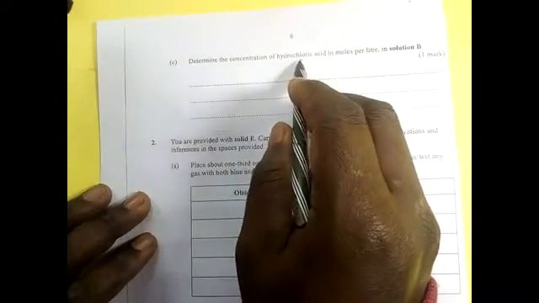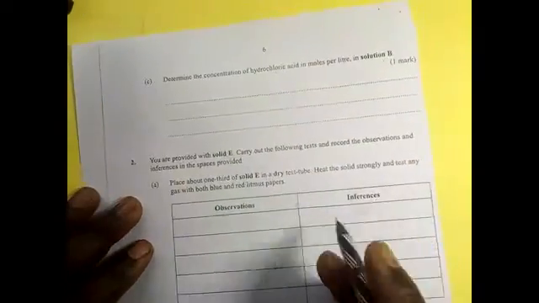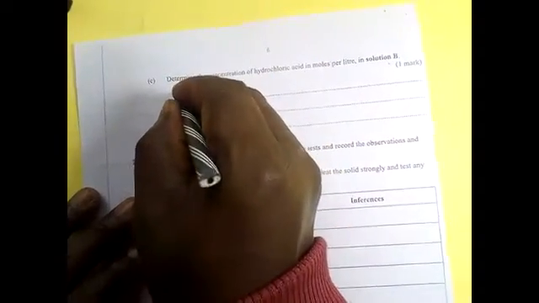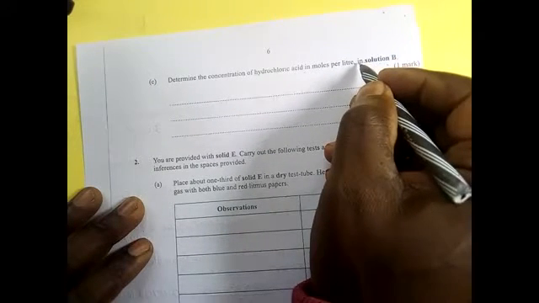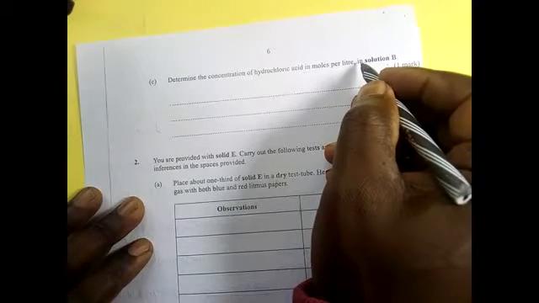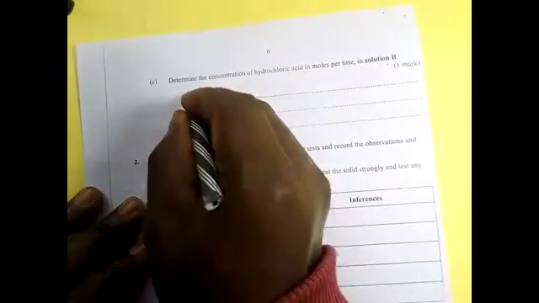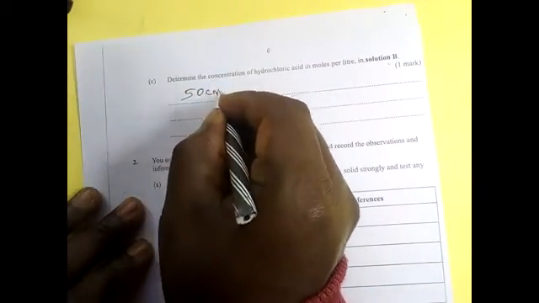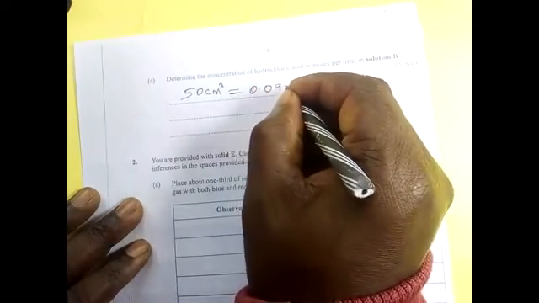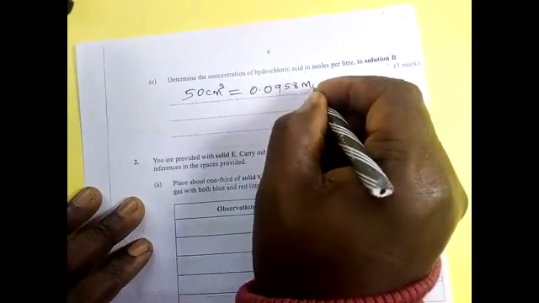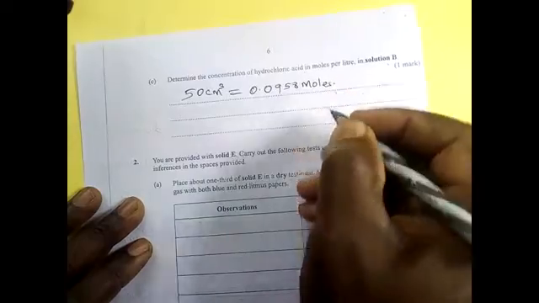Determine the concentration of hydrochloric acid in moles per liter of solution B. Now we have the number of moles in 50. Remember, initially the total volume of solution B that was used was 50 centimeters cube, which contains 0.0958 moles from our previous calculation.